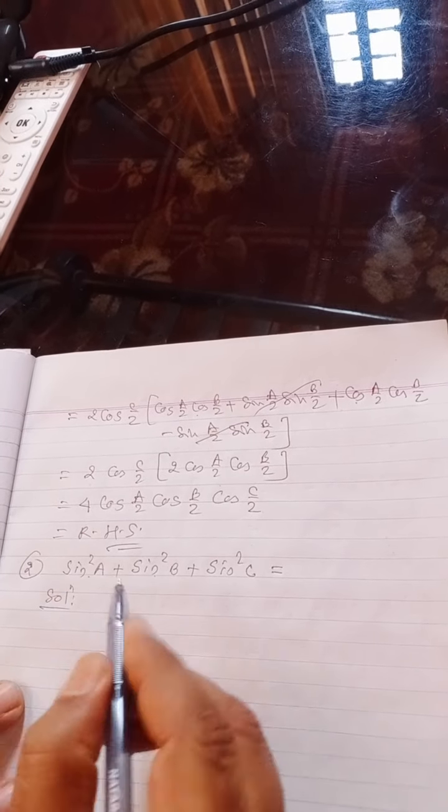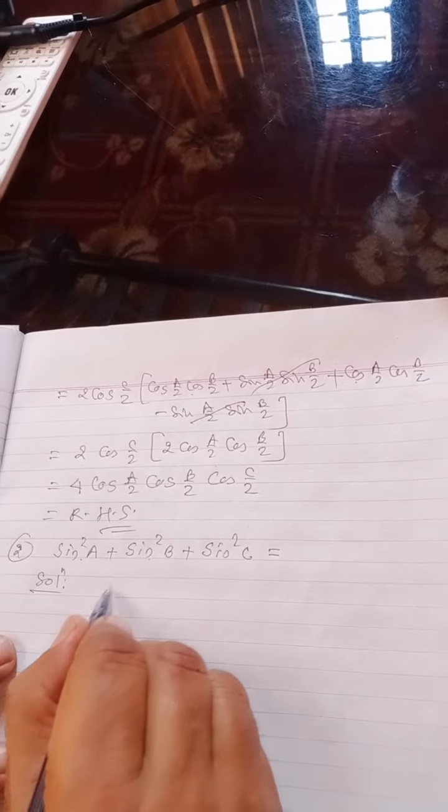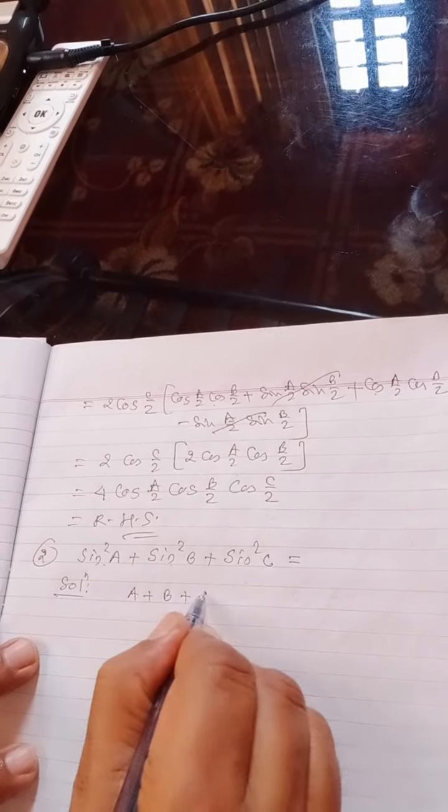Solution. Again here also we have to use the condition A plus B plus C is equal to pi.